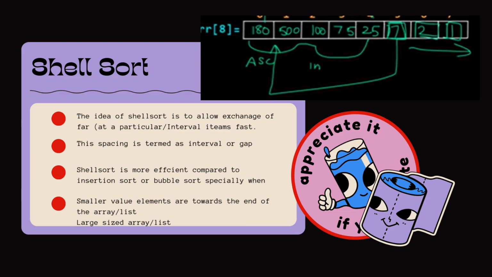as these values can be moved much more quickly toward their correct positions at the beginning of the array through these gap-based comparisons.